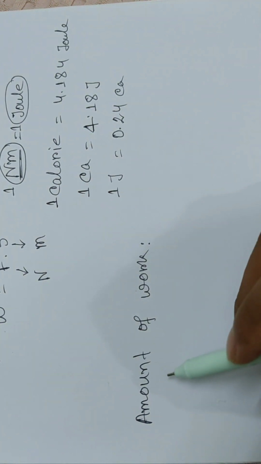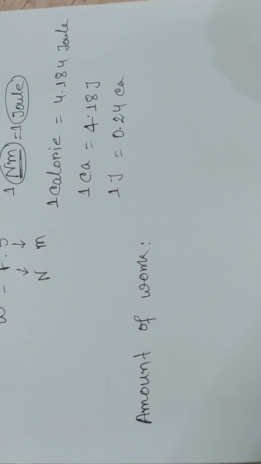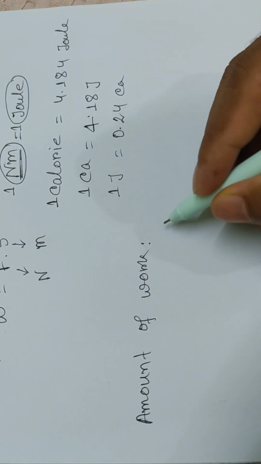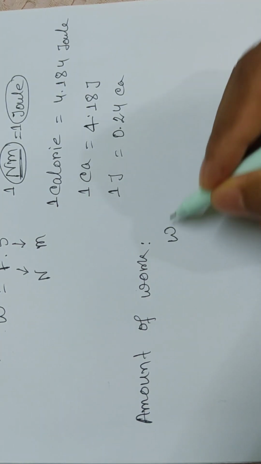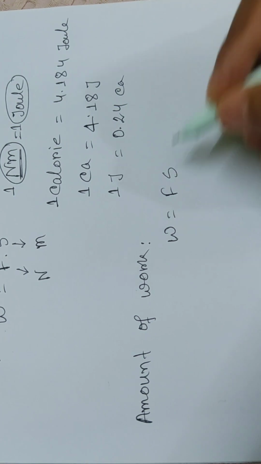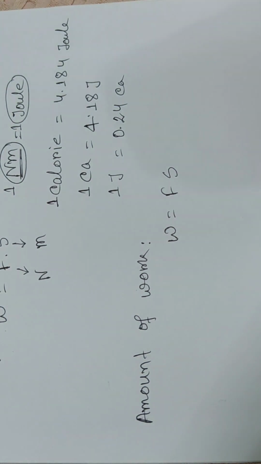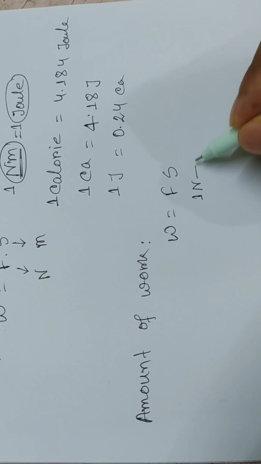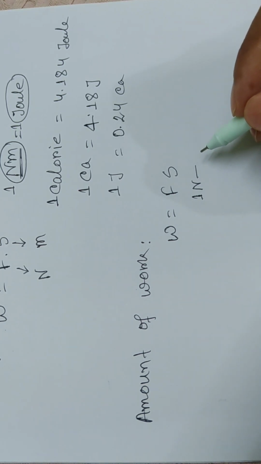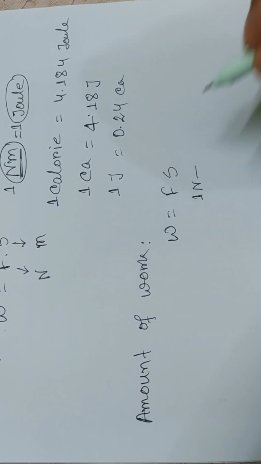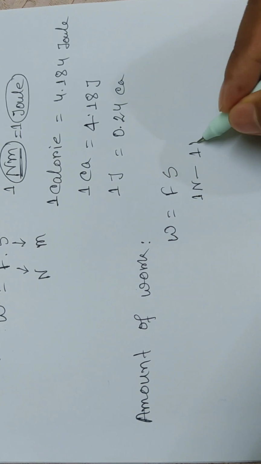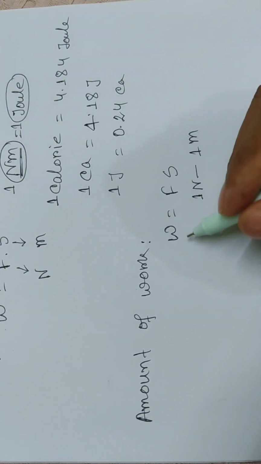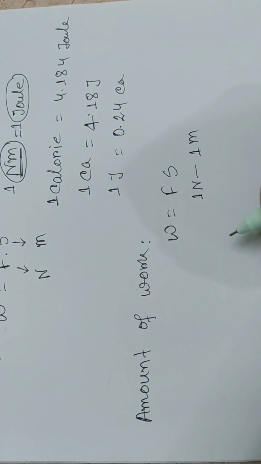How to determine the amount of work? As we have learned, work is equal to force into displacement. So if 1 Newton force is applied on any object and the object travels 1 meter distance, then the amount of work will be 1 joule.